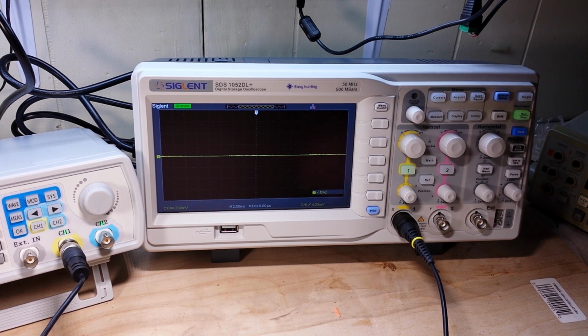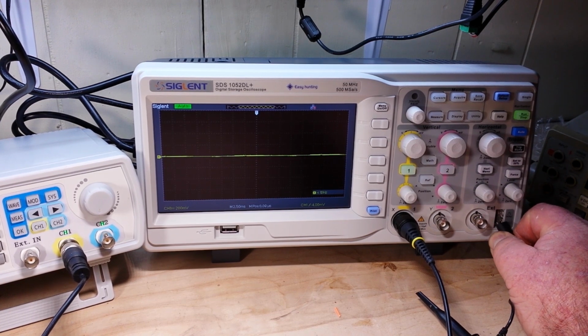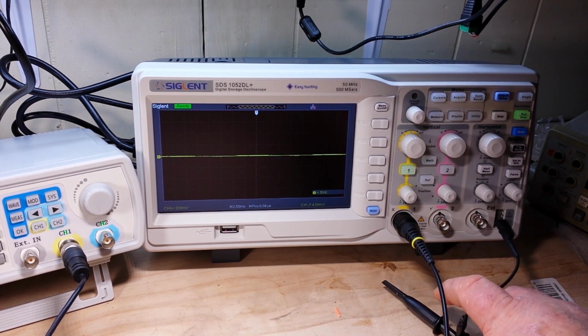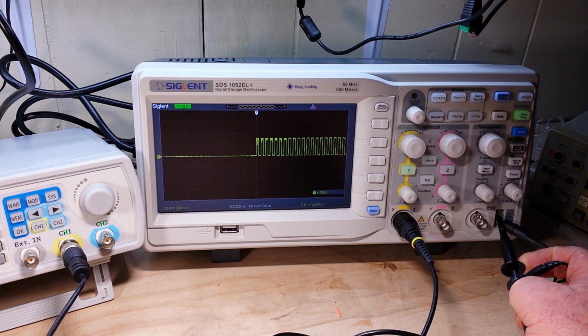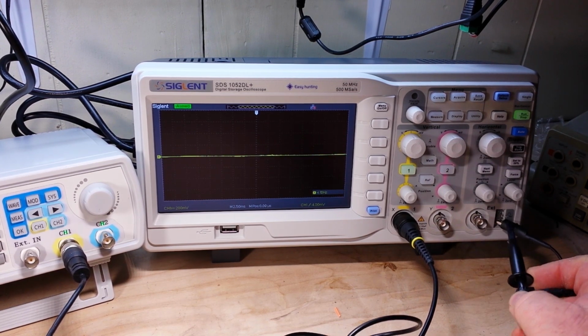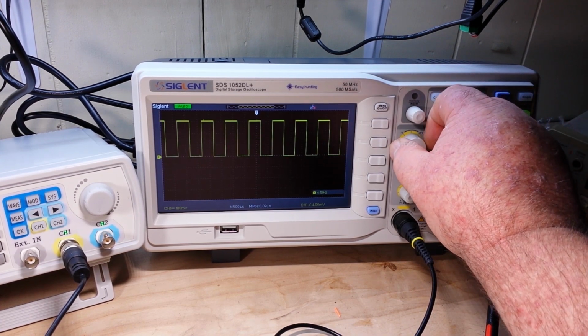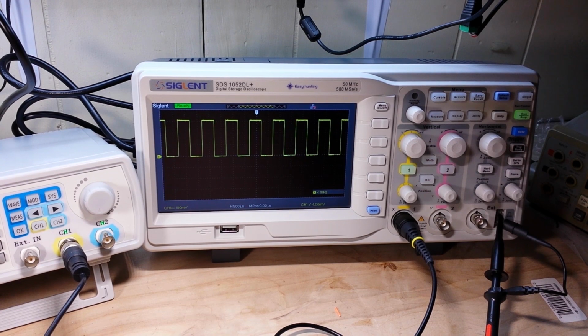We're going to start out looking here at the oscilloscope, and what we're going to do is put our probe over here on the square wave generator and make sure that our probe, if I can find the hole, is properly compensated. And it is.